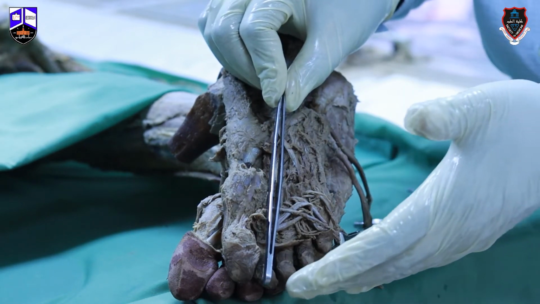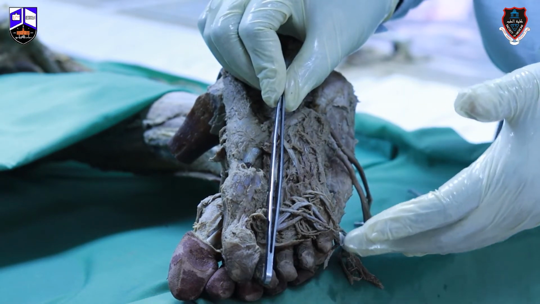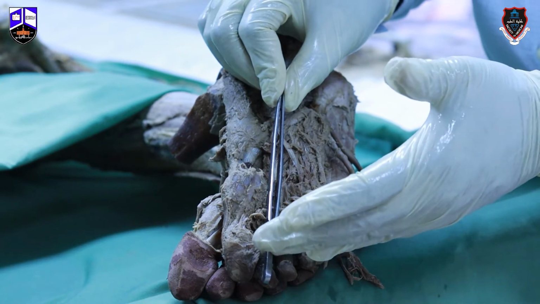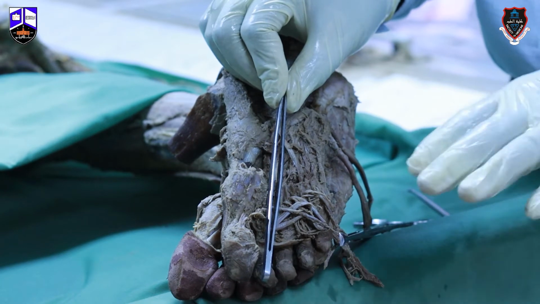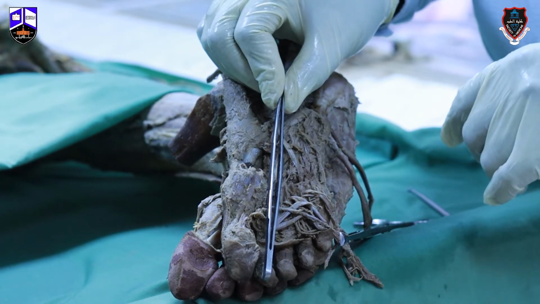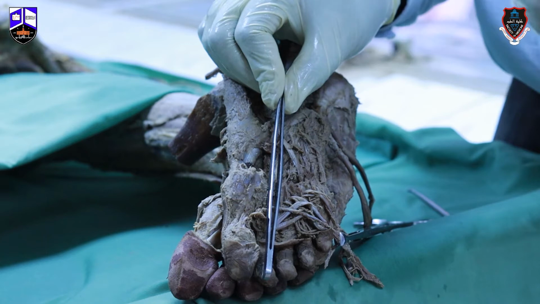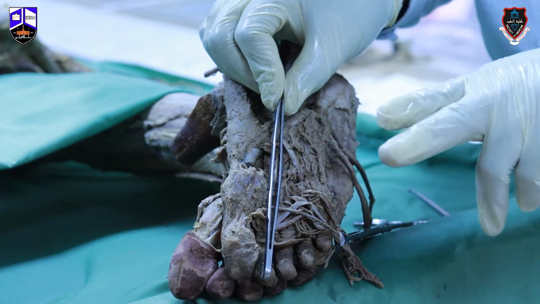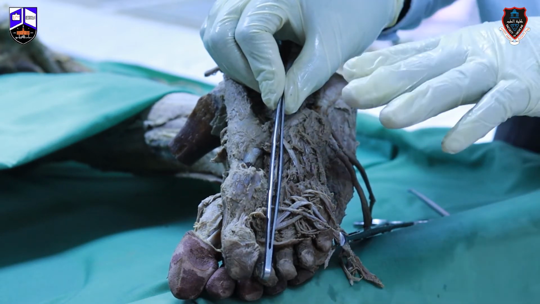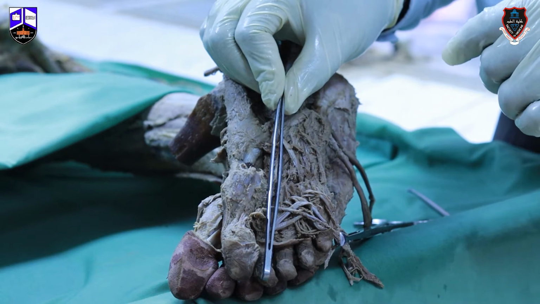Regarding the other lateral toes, moving them towards the longitudinal axis is called adduction, or away is called abduction. So we have a total of seven interosseous muscles, or interossei. We have 3 plantar interossei and 4 dorsal interossei.